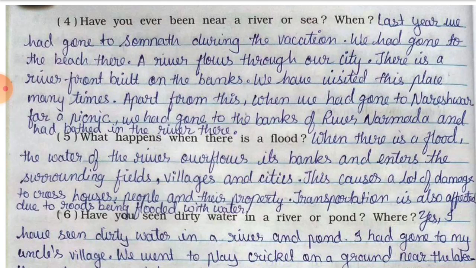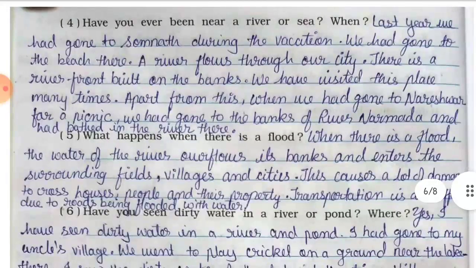Number 5. What happens when there is a flood? Answer. When there is a flood, the water of the river overflows its banks and enters the surrounding fields, villages, and cities. This causes a lot of damage to houses, people, and their property. Transportation is also affected due to roads being flooded with water.